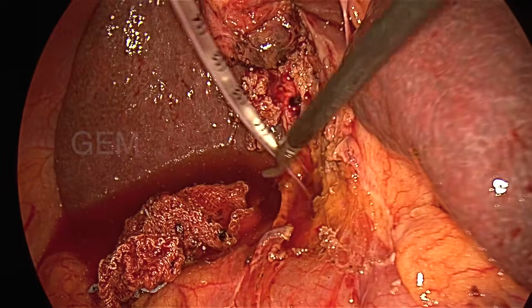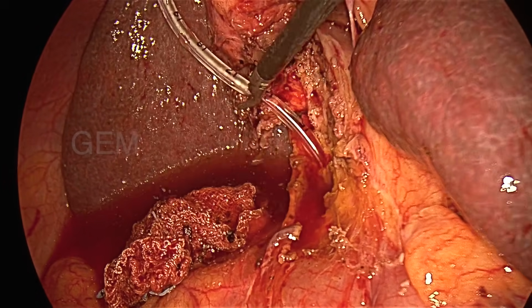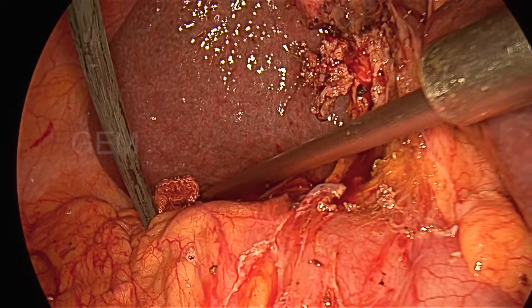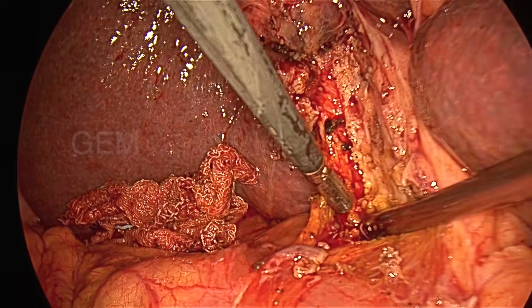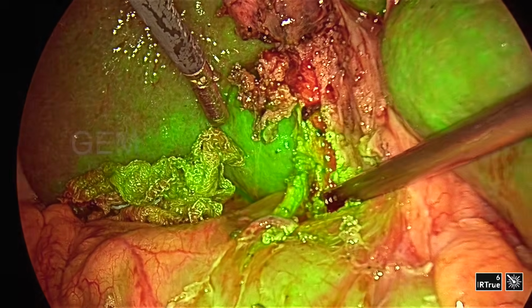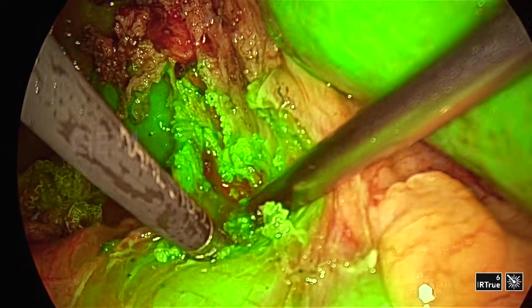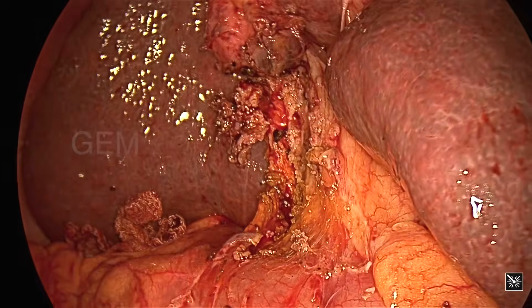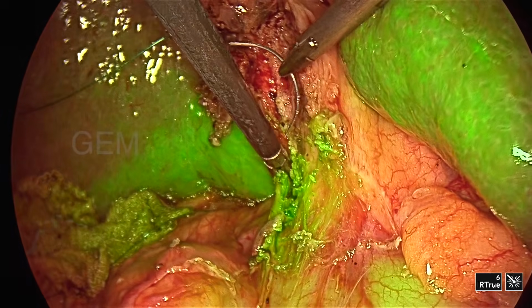So almost I am at the cystic duct CBD junction. All this tube enters easily into the CBD. Actually, I am giving a wash to the lower CBD basically. So now I have to close this cystic duct CBD junction opening. So now again IR mode.